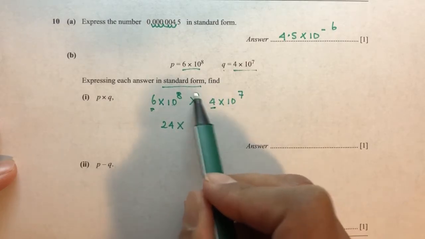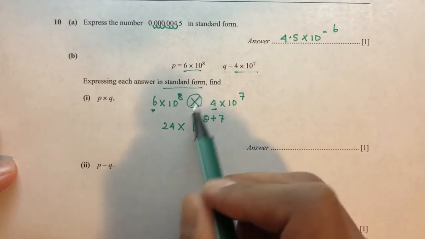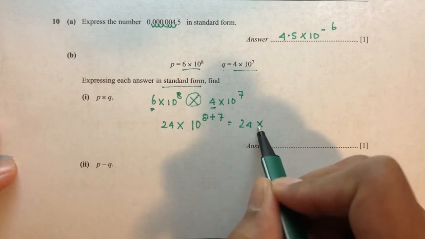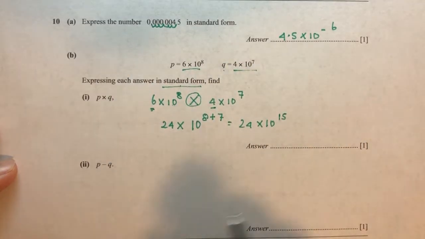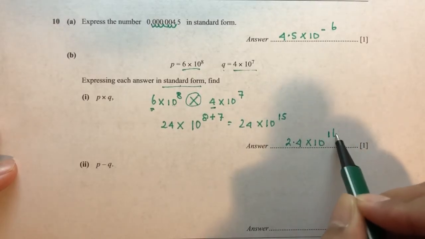So if you have times, we have 8 plus 7 because it is multiplied. So we have 24 times 10 power of 15. So now your answer needs to be in standard form. So we have 2.4 times 10 power of 16.